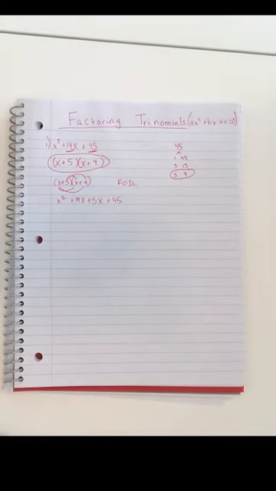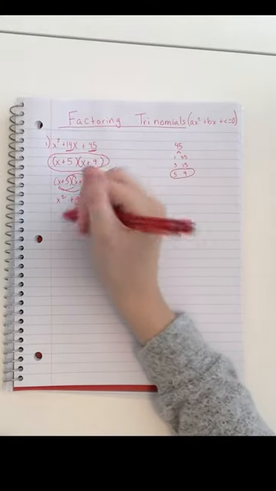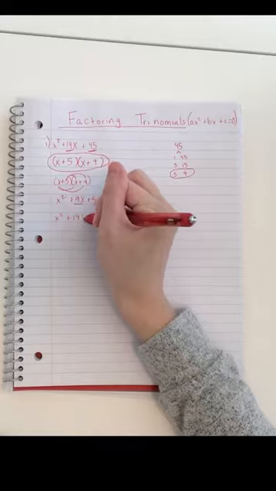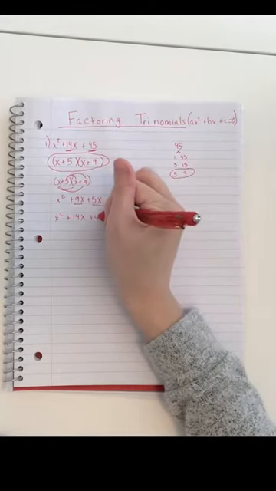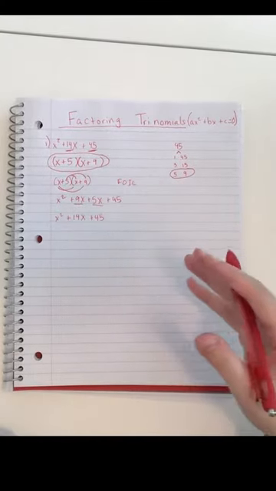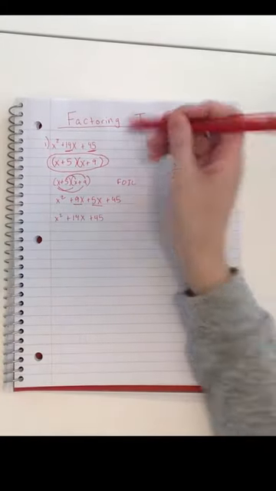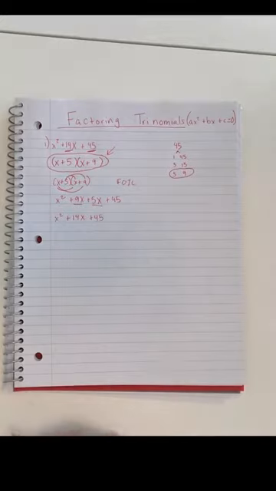Now I'm going to simplify my like terms, which are these two. So now we have x squared plus 14x plus 45, and we can't simplify that any further. So this looks like what we started with, so this is correct. This is your correct answer. Okay, let's look at another example.